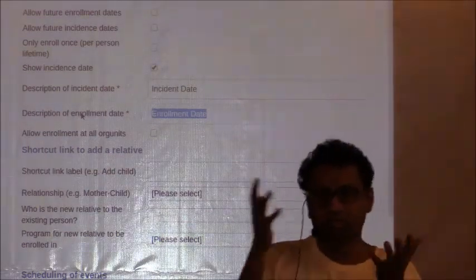Enrollment date is when he or she comes. For child, this one is date of registration, and this one is birth date. For pregnant women, this is LMP date, and this is date of registration. Okay? Clear? And for other programs, you decide.